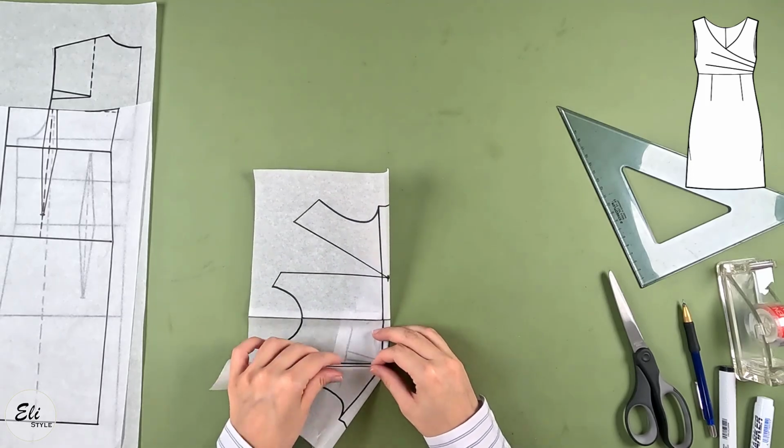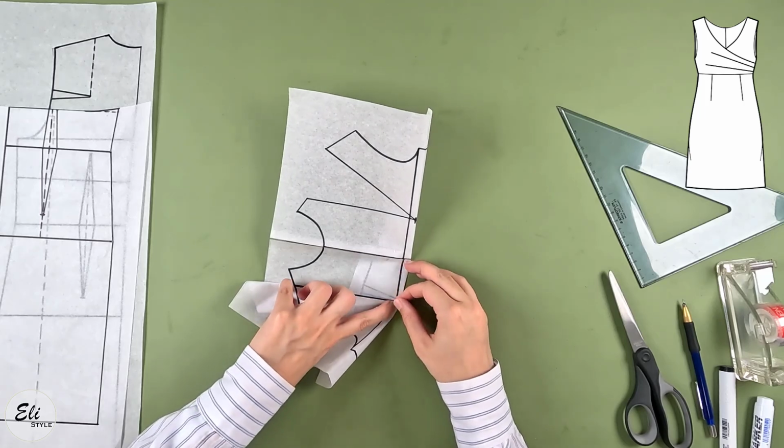Keep the shoulder dart closed so you can design the neckline more easily.